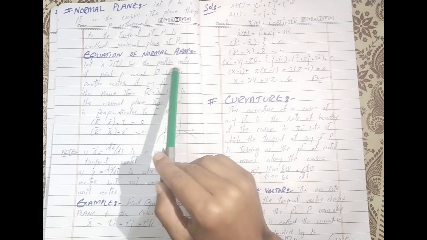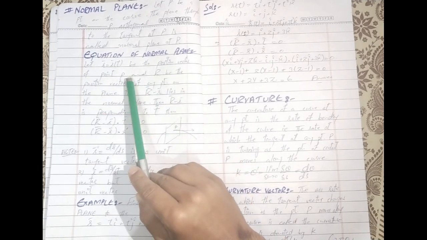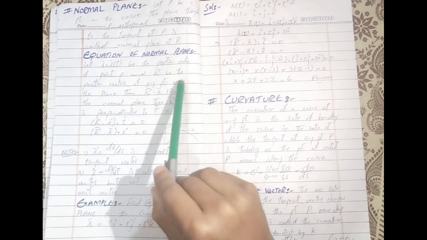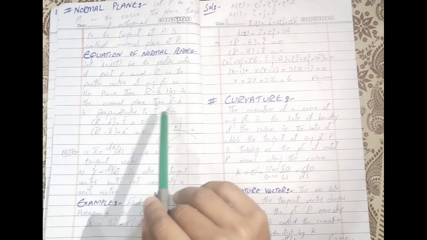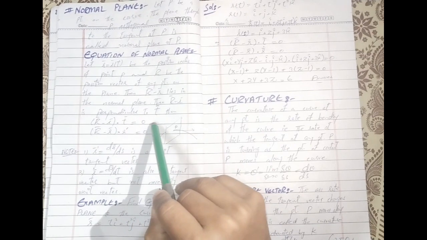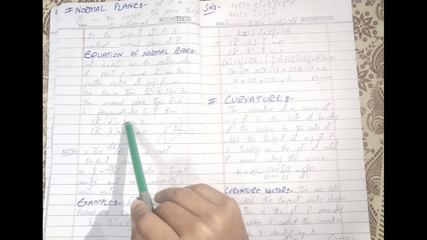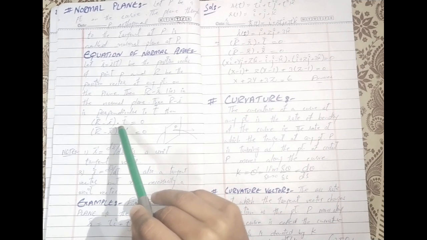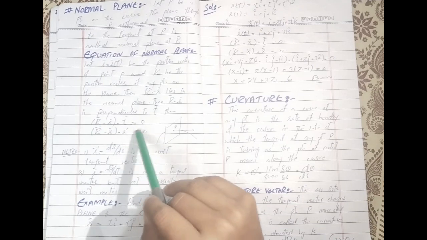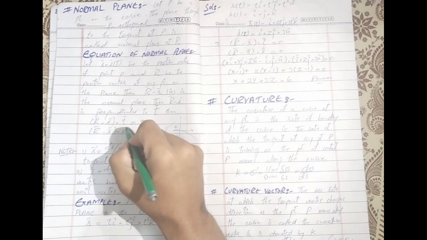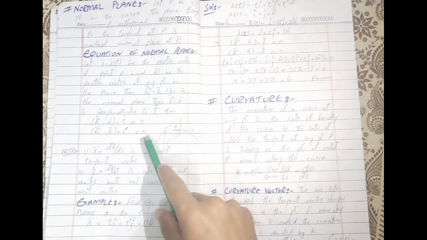Let that be the curve, and let R be the position vector of point P, and r be the position vector of any point on the plane. Then r minus R lies in the normal plane. That normal plane is perpendicular to the tangent, so the dot product of (r minus R) and the tangent will become 0. So we know that the tangent is equal to the derivative of the curve or position vector, a single derivative. So this is equal to 0.